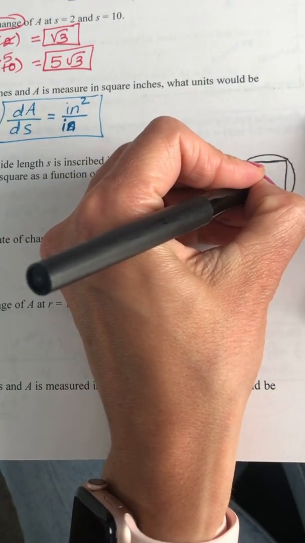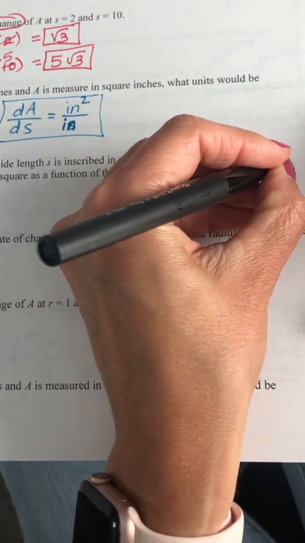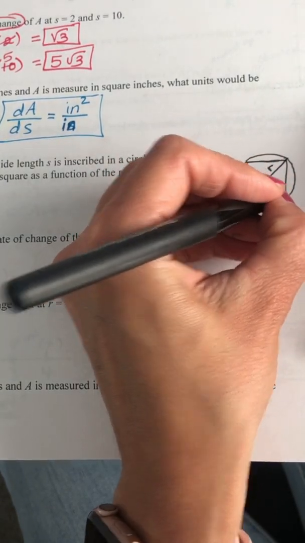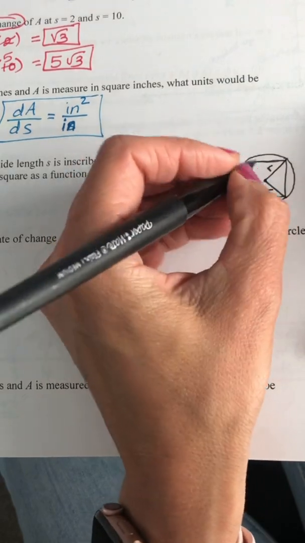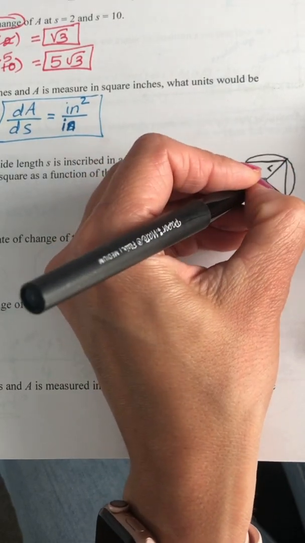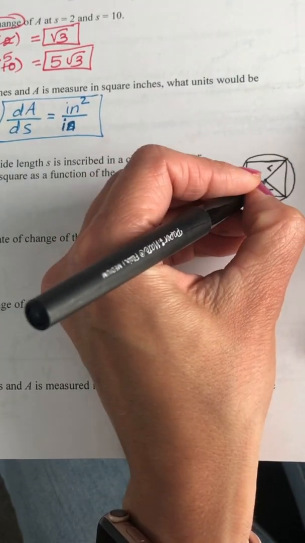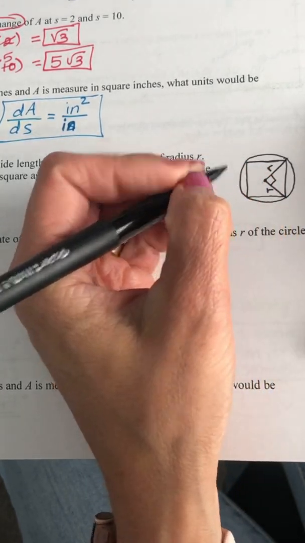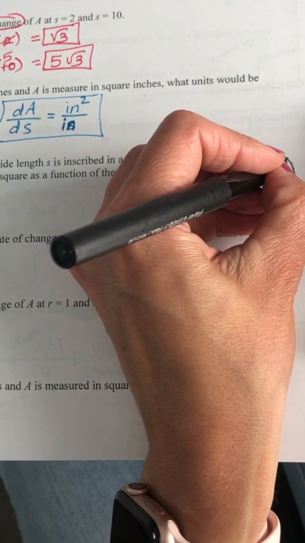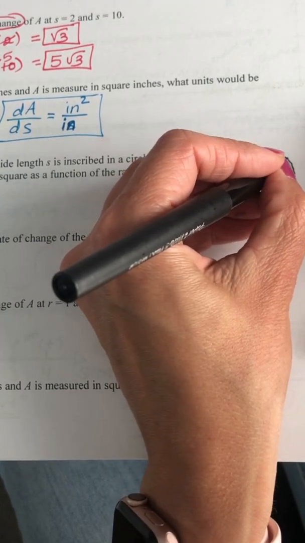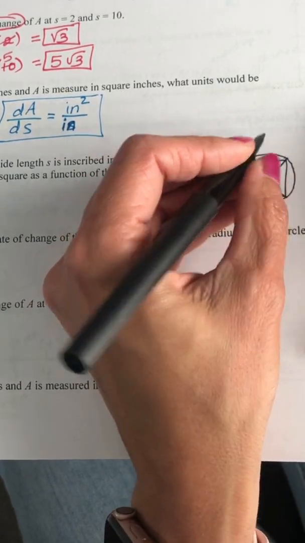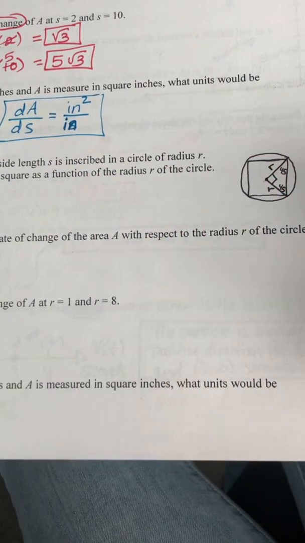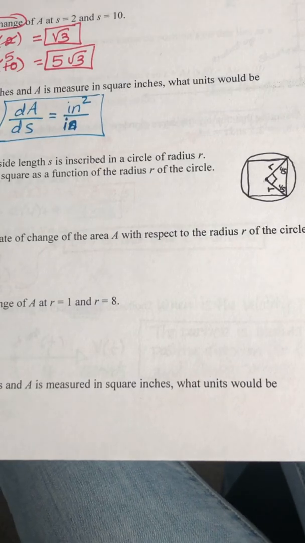And since we have a circle, it'll have a radius, and that radius will be R. Since we have a radius extending from the center of the circle to the corner of that square, this is going to be a 90-degree angle, which means that the angle in the corner there is split in half because it's also a 90. So half of 90 is 45. So this is a 45, 45, 90 special right triangle that is being made here.